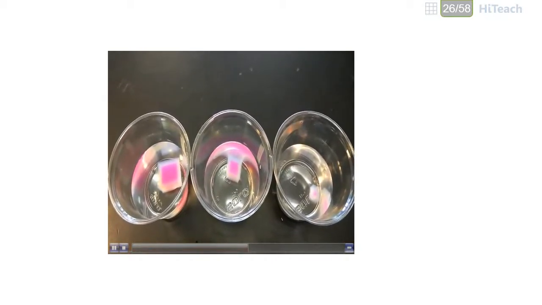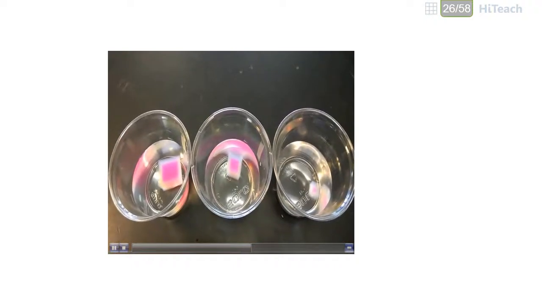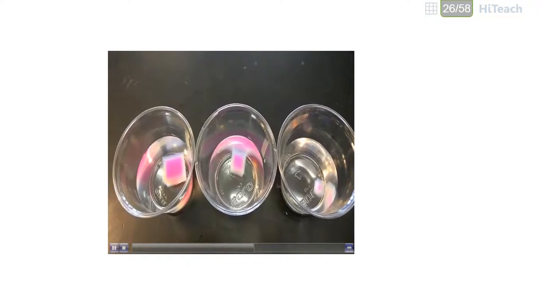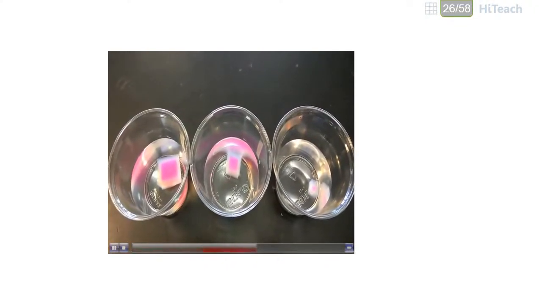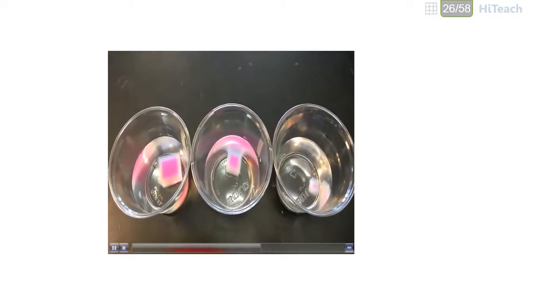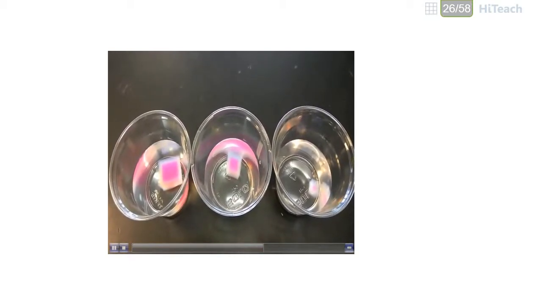The diffusion rate remains constant, so in smaller cells the diffusion of nutrients can occur much more rapidly. To get to all parts of a small cell, oxygen can diffuse more quickly, and carbon dioxide can get out of the cell much more quickly if it's smaller.